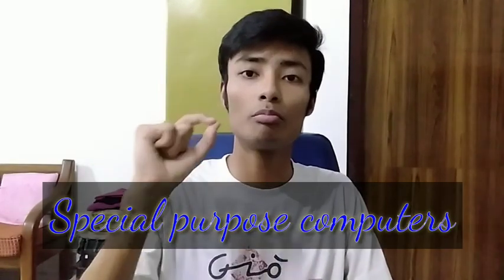So basically today I'm gonna divide the types of computers into two groups, and even these two groups have subdivisions on their own. The first group will be purpose-wise, and the second group will be according to operation-wise. According to purpose-wise, there are two divisions of computers. The first one is the special purpose computer.